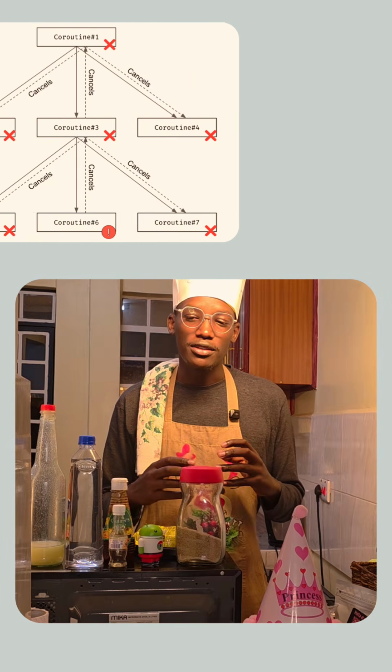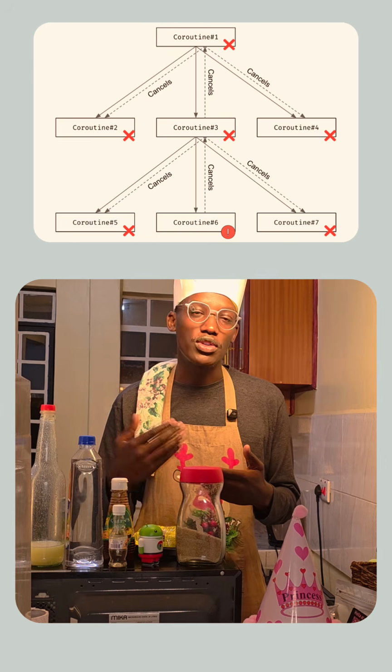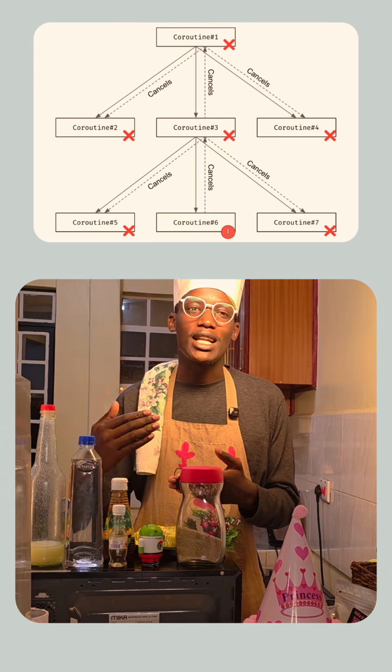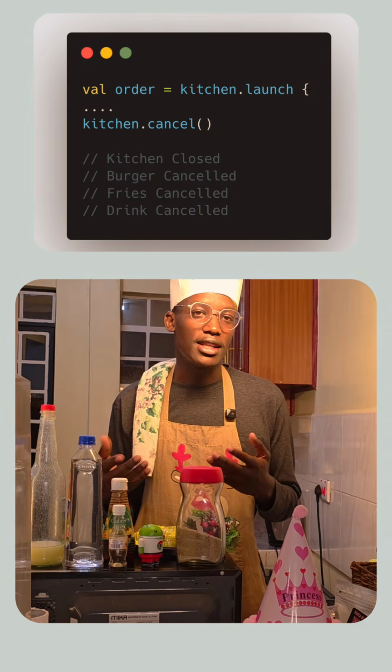So when one child fails, the error is propagated upwards. It means the other child coroutines will fail because the order is not complete. So that means the error is propagated upwards to the parent, and the parent will get cancelled. So we're going to call the kitchen.cancel, which will cancel the entire coroutine.